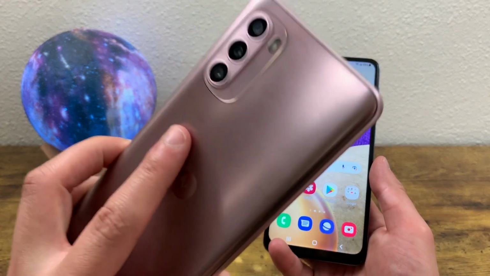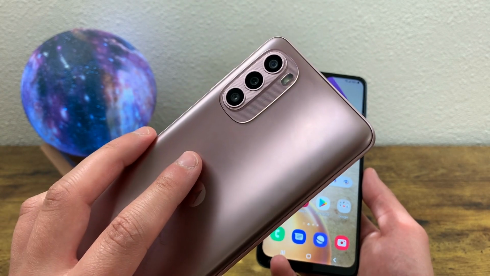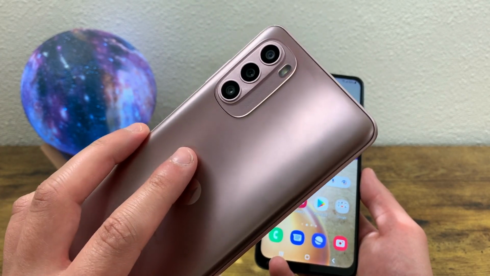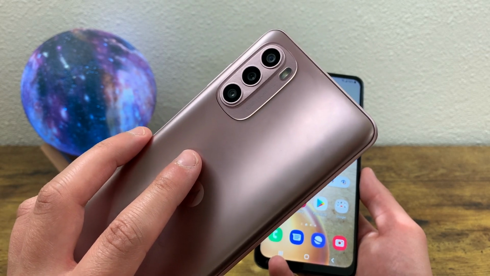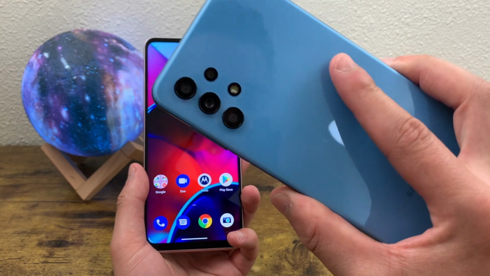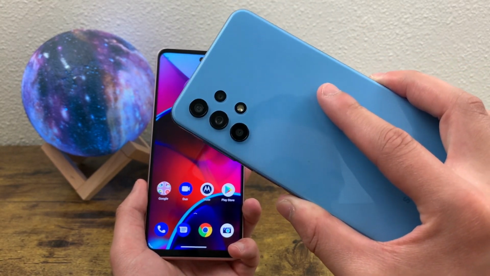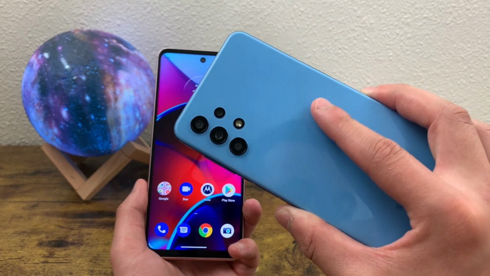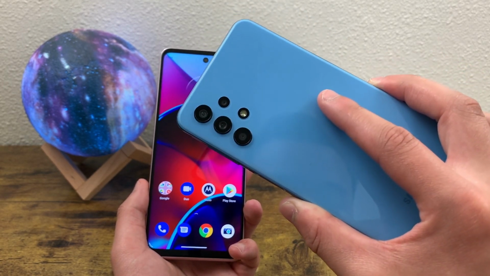Now, taking a look at the rear camera setup here, the Moto G Stylus 2022 has a triple camera setup with a 50 megapixel main camera, an 8 megapixel ultra-wide camera that also doubles as a macro camera, and a 2 megapixel depth sensing camera. With the Samsung Galaxy A32 5G, we got a quad camera setup here with a 48 megapixel main camera, an 8 megapixel ultra-wide camera, a 2 megapixel depth sensing camera, and a 5 megapixel macro camera.